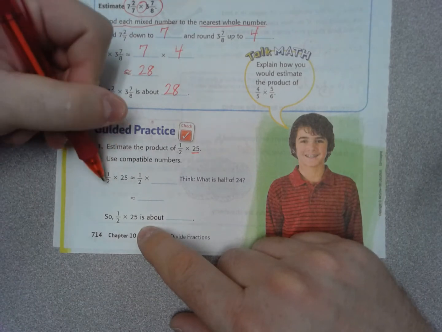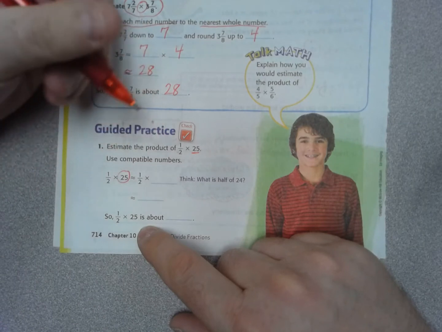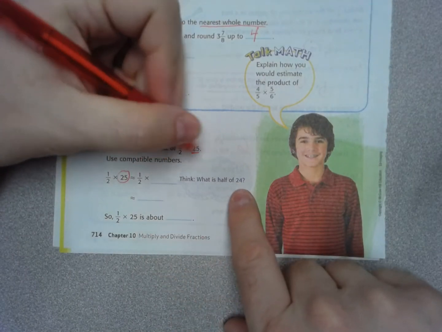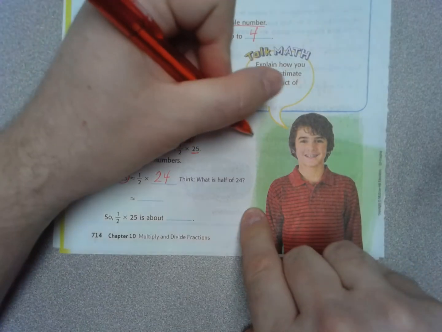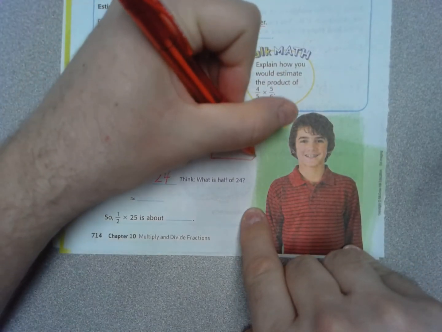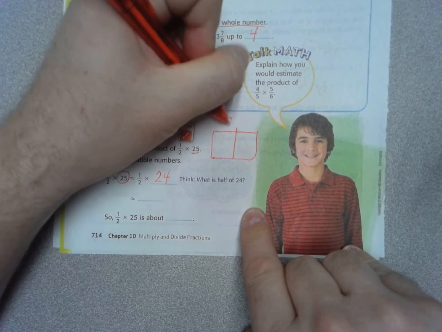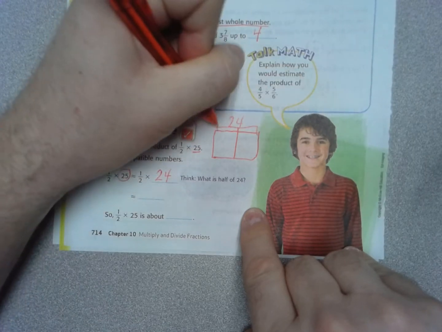So we're going to round this 25. You could either do a 24 or 26. So we're going to go ahead and do 24. All right, so now if we did this, we divide this up into 2 spots. Remember 24, and we divide it into 2.